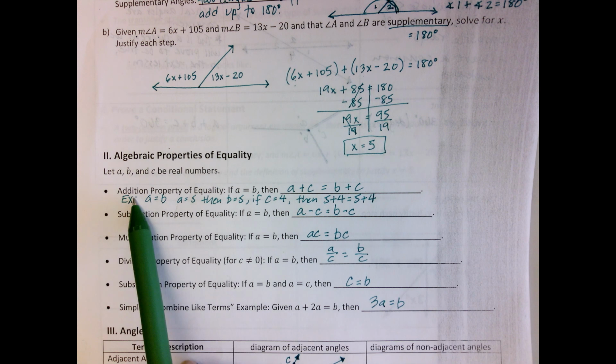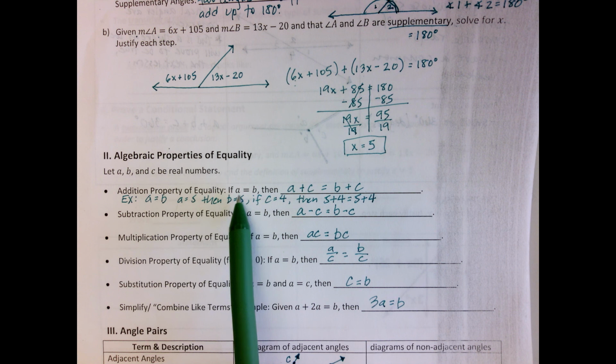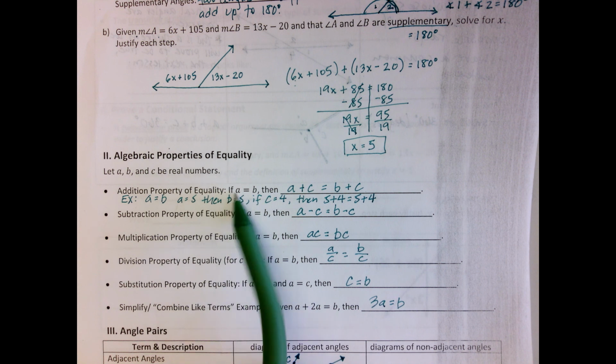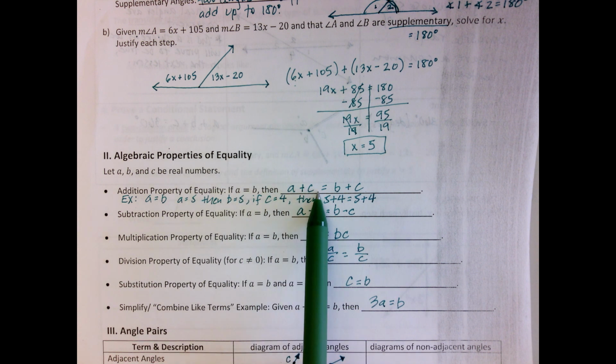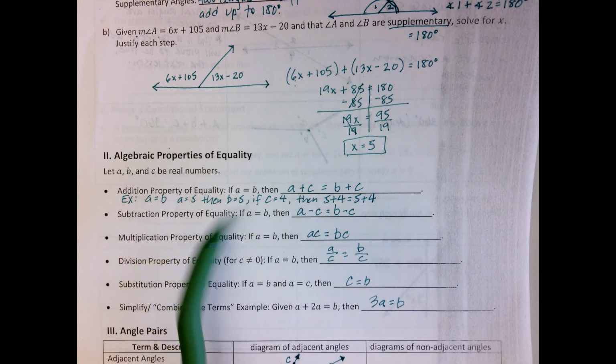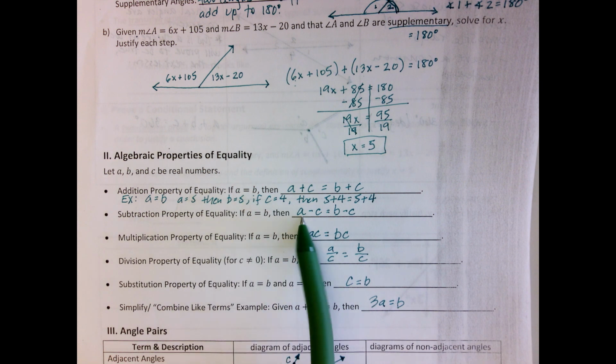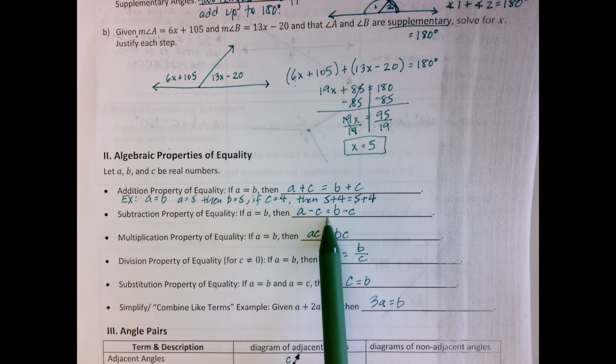Essentially, the addition property of equality is that if A and B are equal to each other, then A plus C, or A plus another value, and B plus another value are the same. All right, the subtraction property of equality: if A equals B, then if you subtract C from A, you're going to get the same thing you would get if you subtracted C from B.